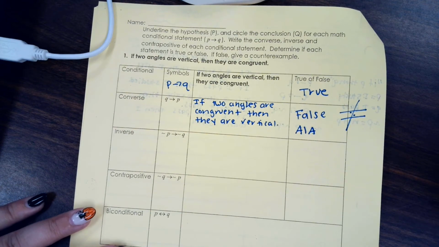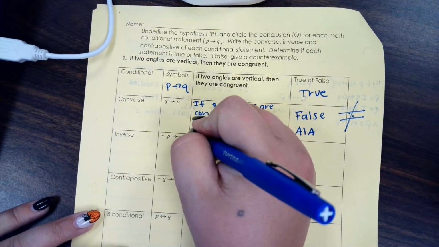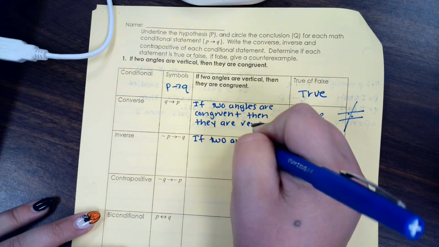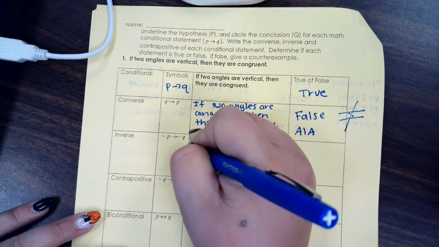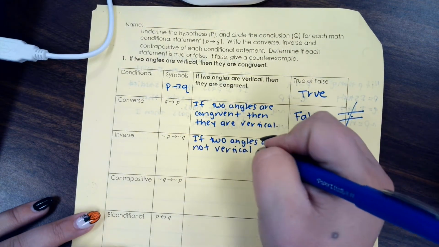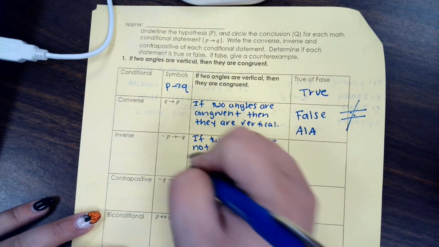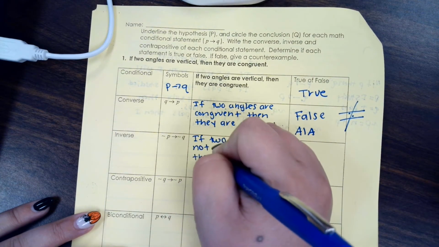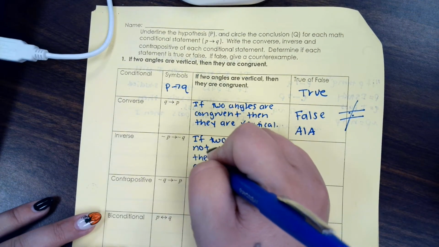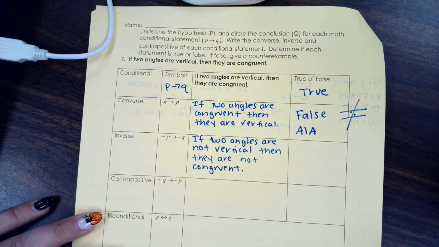All right, next one. If not P, then not Q. So we just have to negate everything. If two angles are not vertical, then they are not congruent.